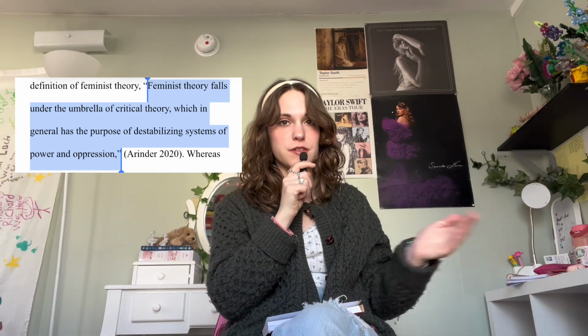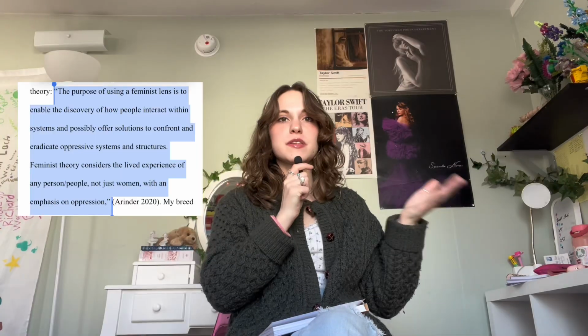Feminist theory falls under the umbrella of critical theory, which in general has the purpose of destabilizing systems of power and oppression. It is now highly understood that feminism is intersectional and feminists advocate for equal rights for all people. This view of feminism is exhibited in Arinder's full definition of feminist theory. The purpose of using a feminist lens is to enable the discovery of how people interact within systems and possibly offer solutions to confront and eradicate oppressive systems and structures. Feminist theory considers the lived experience of any person or people, not just women, with an emphasis on oppression.